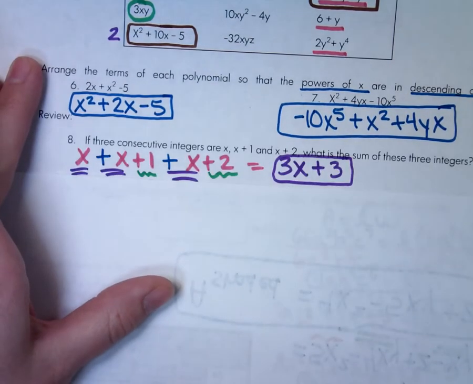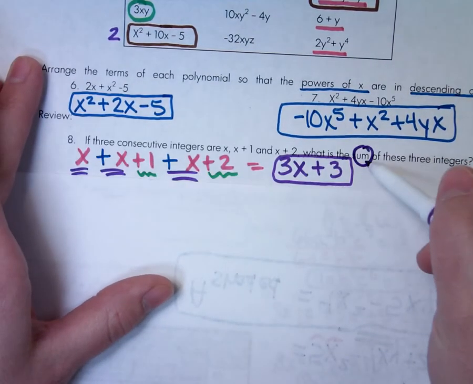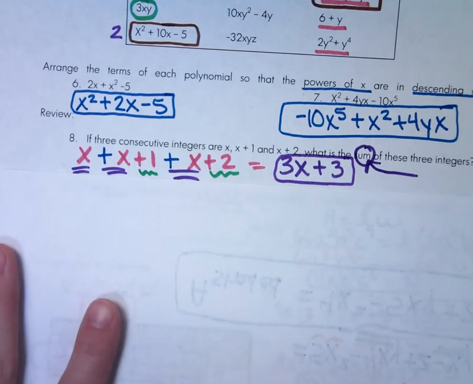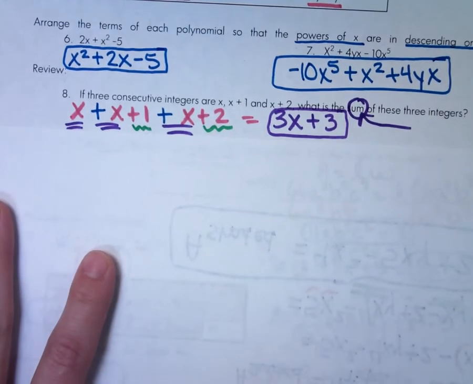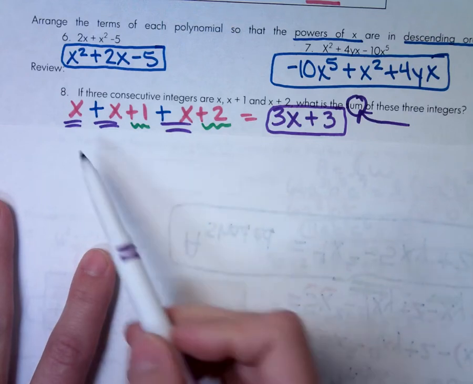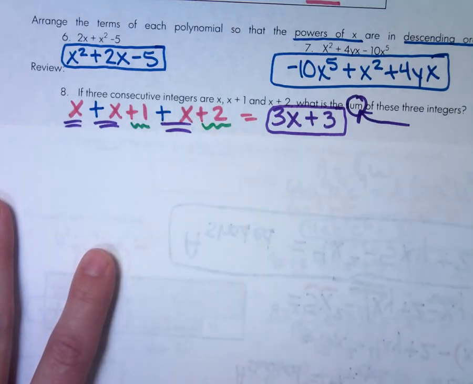Okay, this was a review problem. It asked us what the sum of these integers were. So remember, sum means add them all together. So that's what I did. I added the x to the x plus 1 to the x plus 2, combined like terms, and got 3x plus 3.